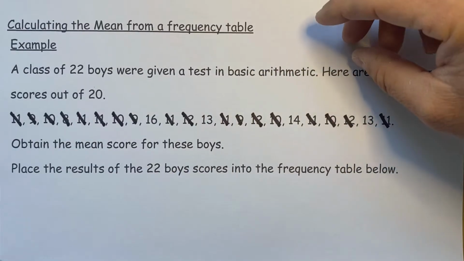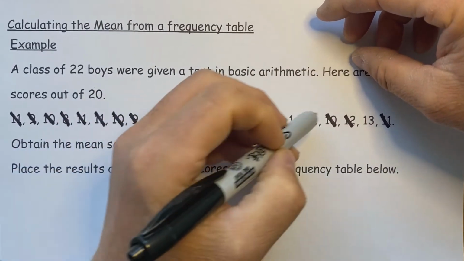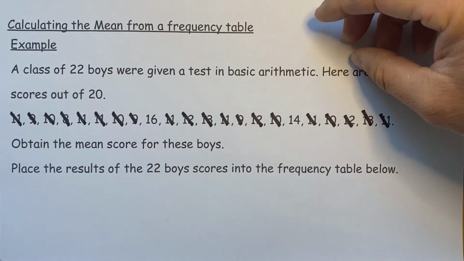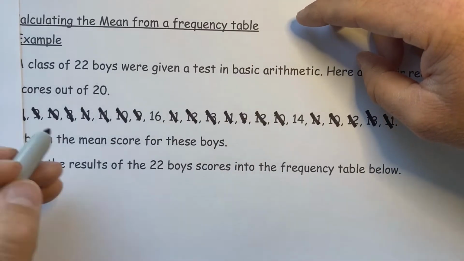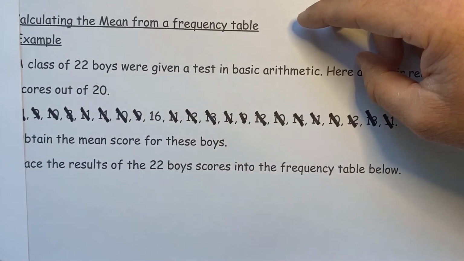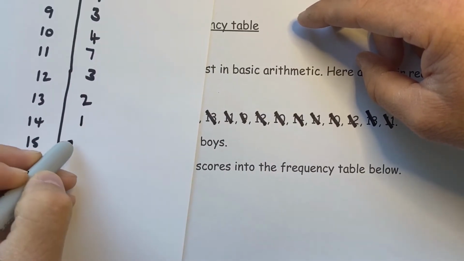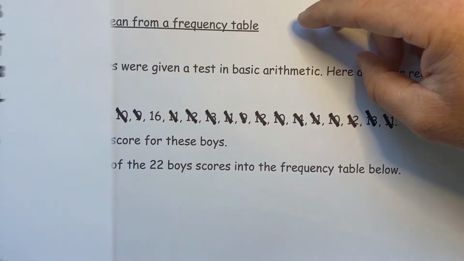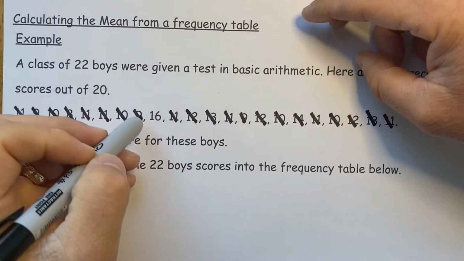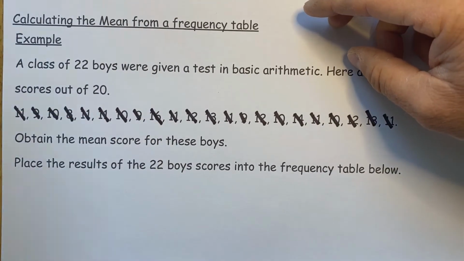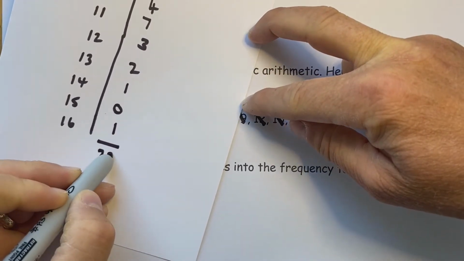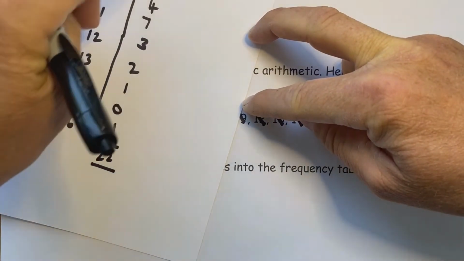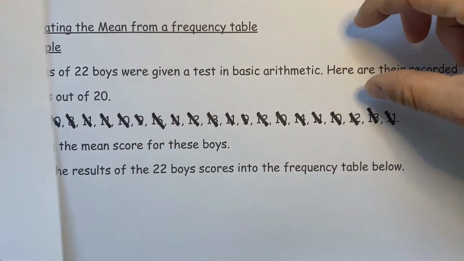Score of 13, 1, 2. Score of 14, I can see the 1. I can't see any scores of 15. And a score of 16, 1. And it's worth a check that it adds up to 22. You've got all 22 numbers.